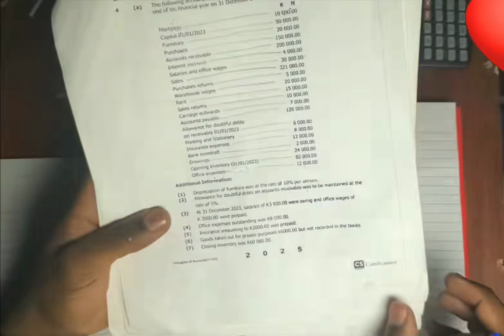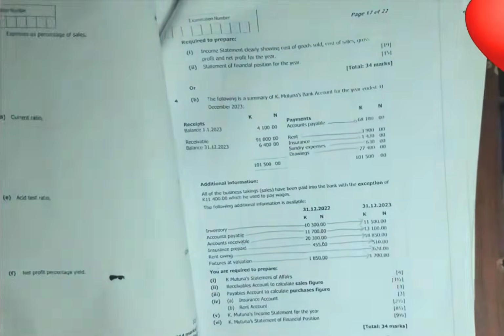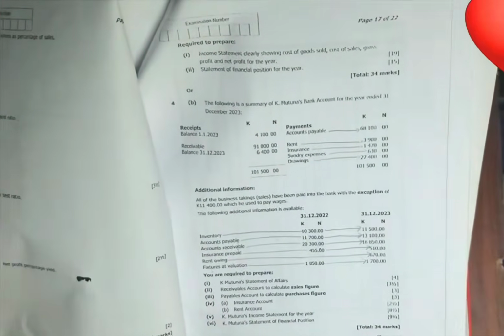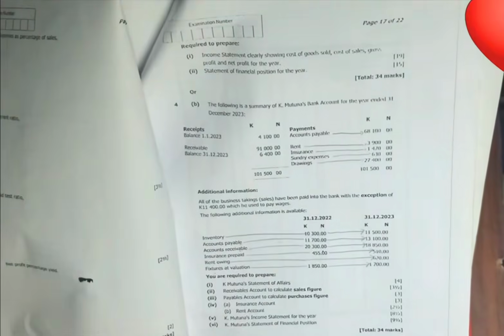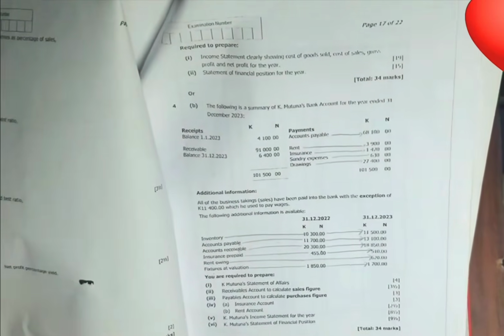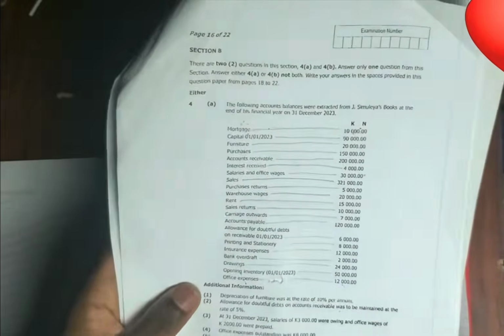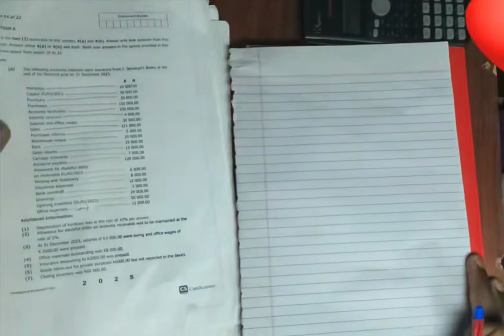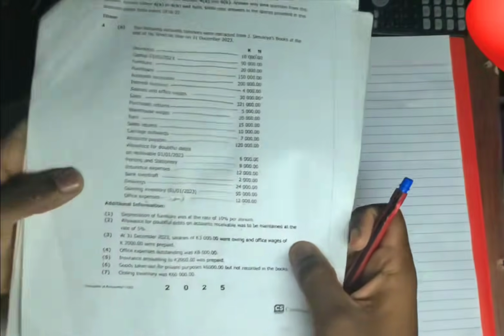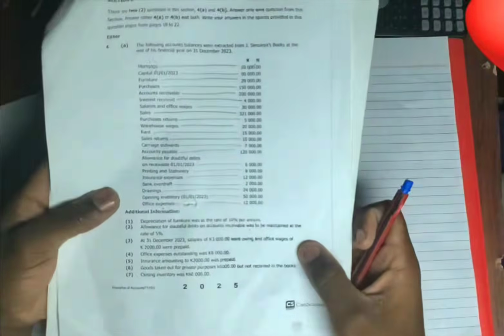Then there's actually some additional information, and at the end of all this, it's actually requiring us to prepare the income statement and the statement of the financial position of the year. So we're actually going to start first by dealing with the additional information. That's how we're actually going to do with this account.